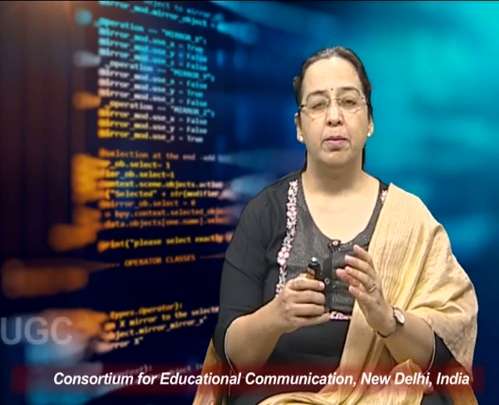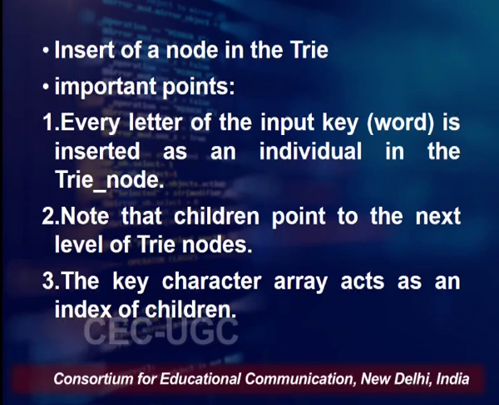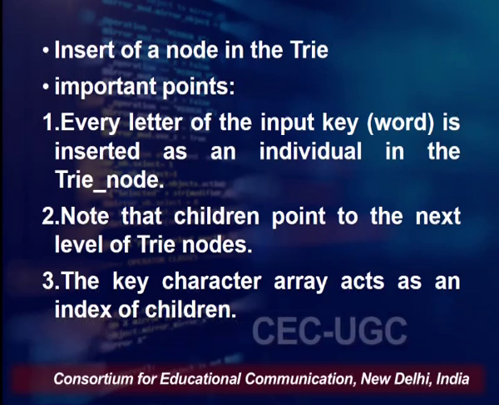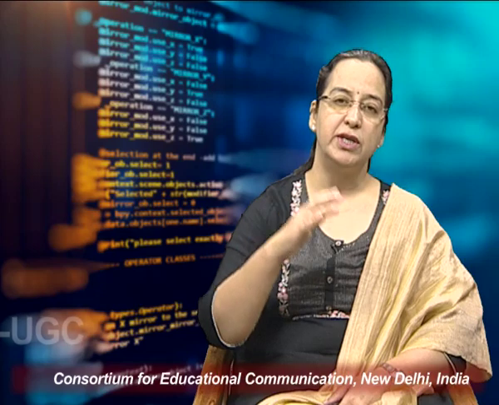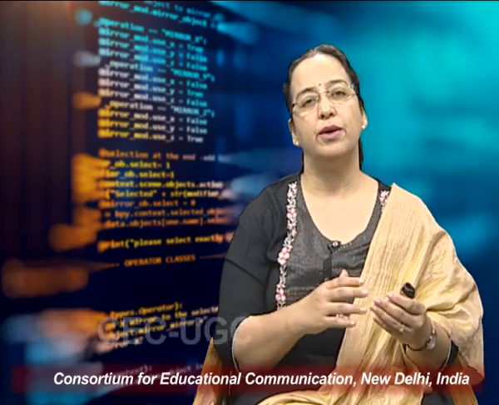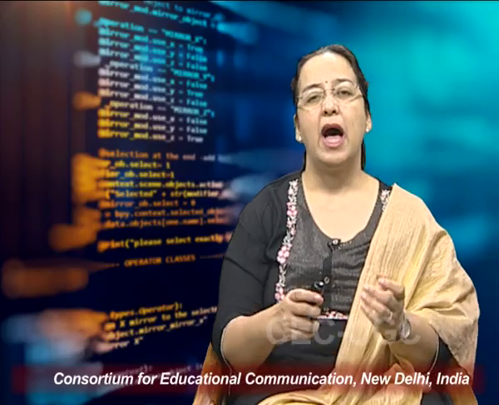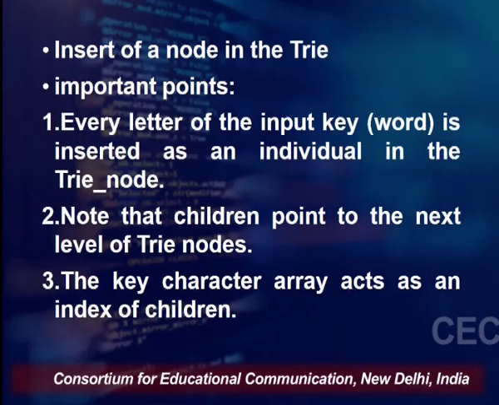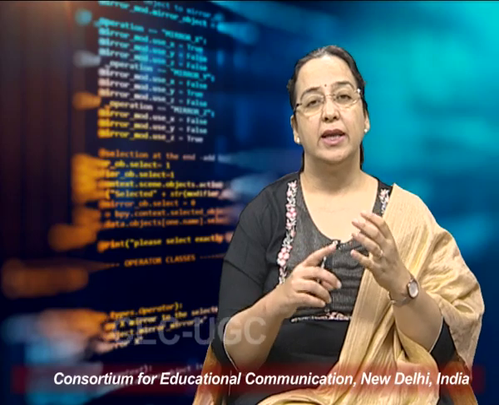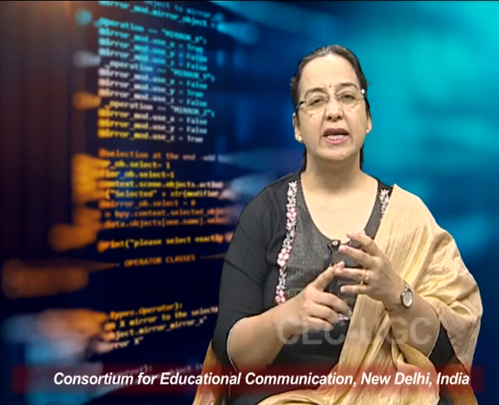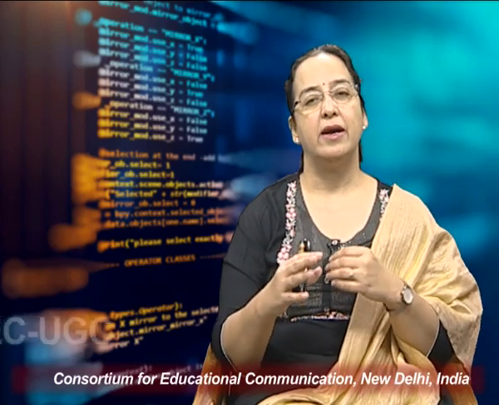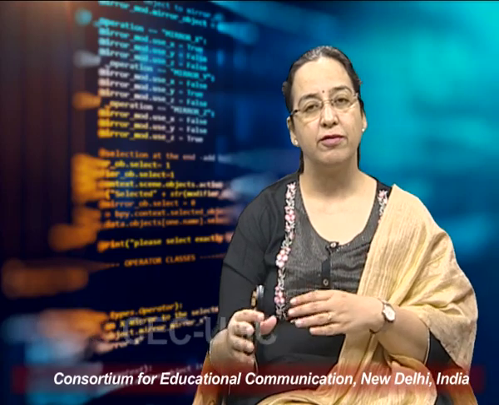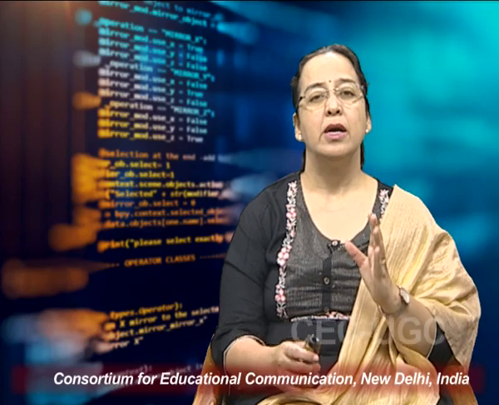And please note that the children point to the next level of the try node. So from one child to another child, you have covered one level of the try node, and the key character array acts as an index of children. Now what do you mean by this? The key character array acts as an index of children. Please hold on with this particular line. I will explain this at the end of this lecture with the help of a particular figure.